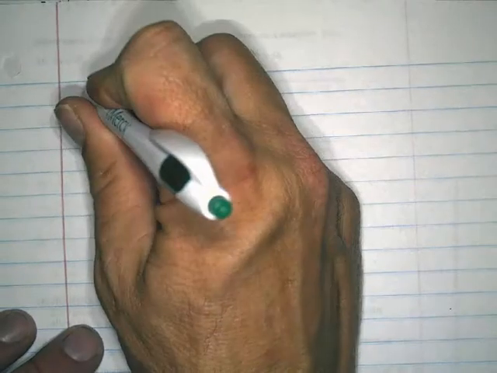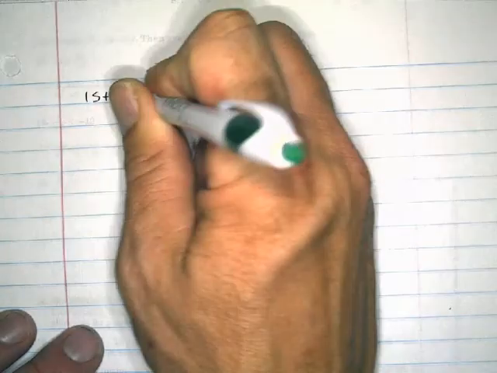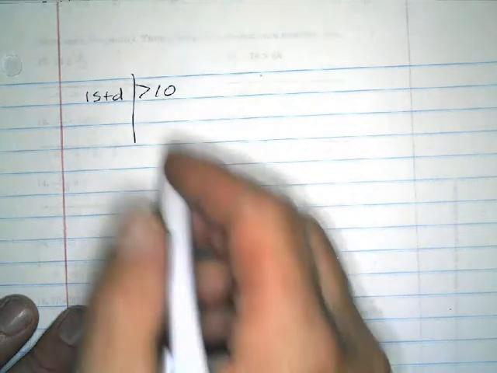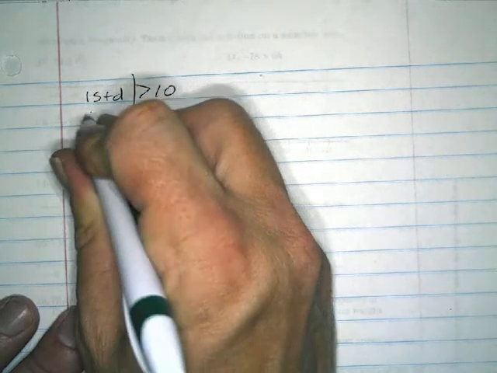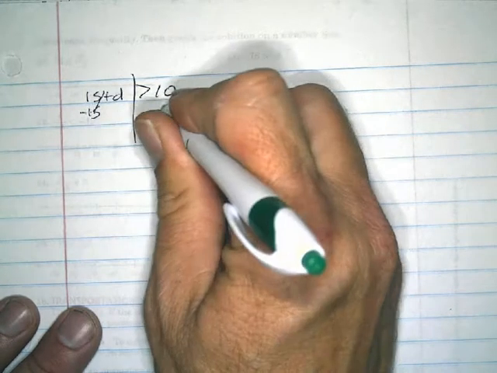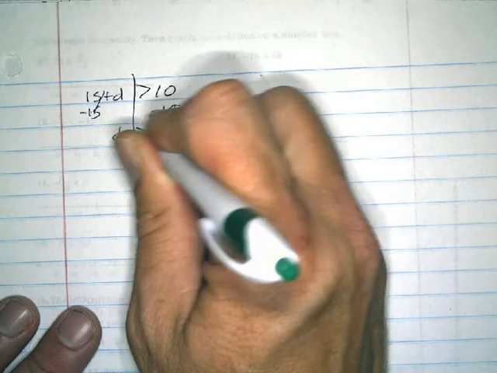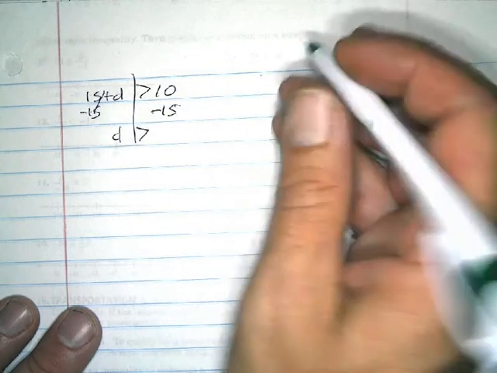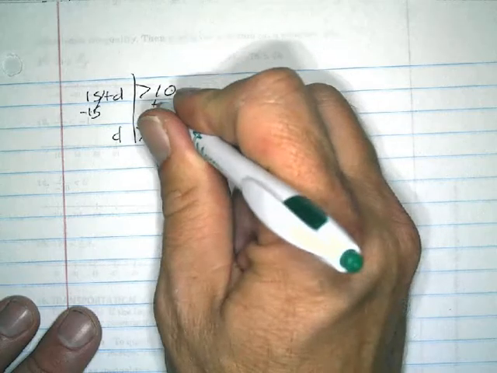So 15 plus D is greater than 10. Draw our line to separate. Our 15 is positive, so the opposite is a negative. We're left with D. Bring down our greater than. 10 plus a negative 15 is negative 5.